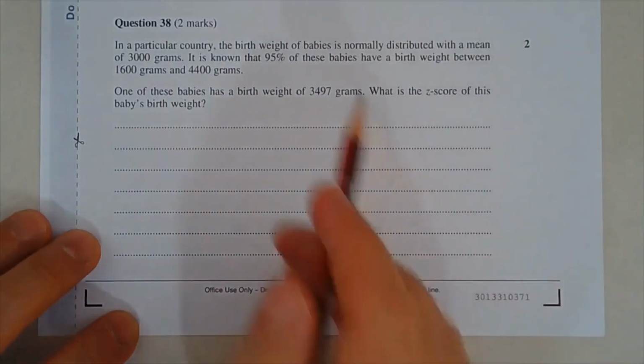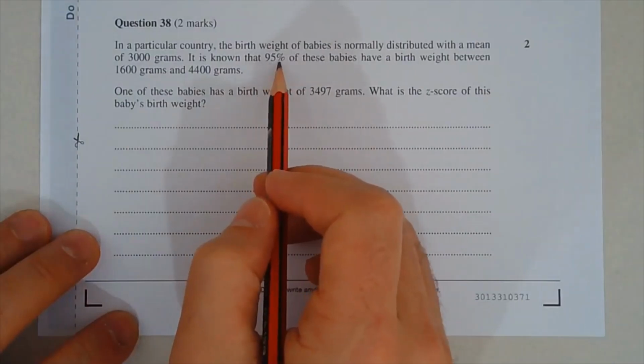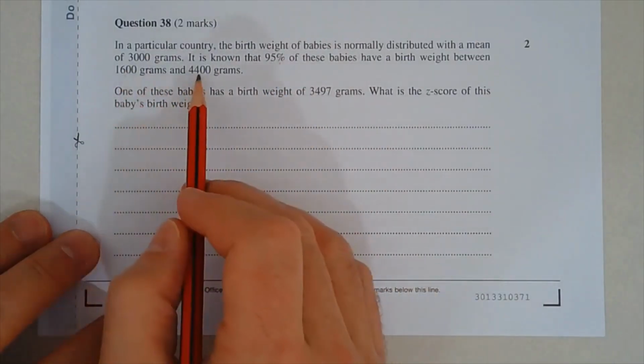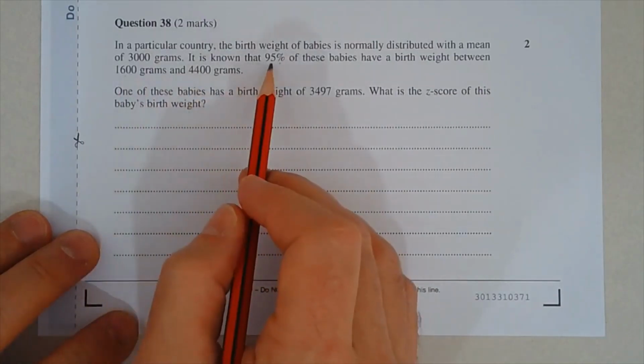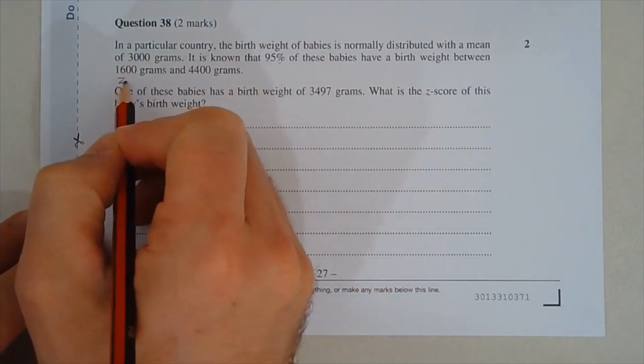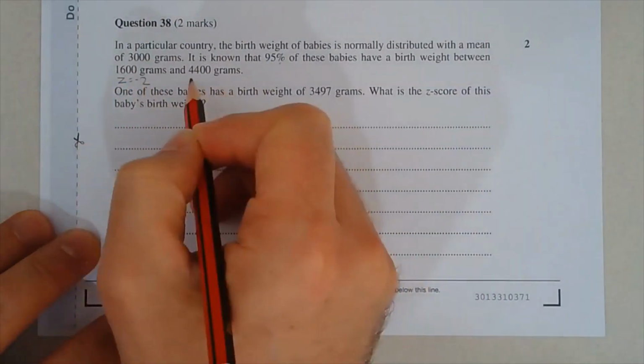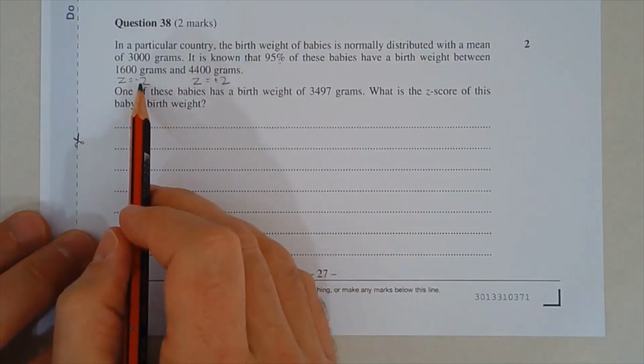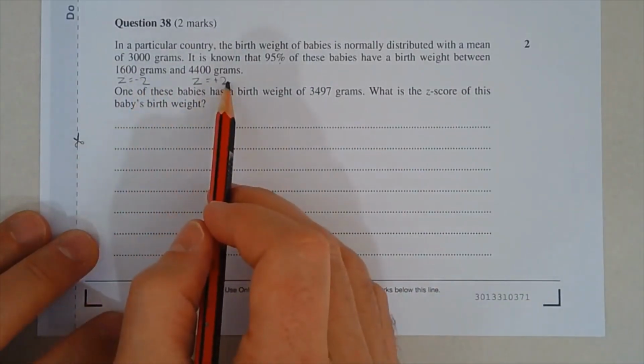So the first thing to note is we have 95% of these babies with a birth weight between 1,600 grams and 4,400 grams. 95% of scores on a normal distribution lie between Z equals -2 and Z equals +2. So that's -2 standard deviations to +2 standard deviations.